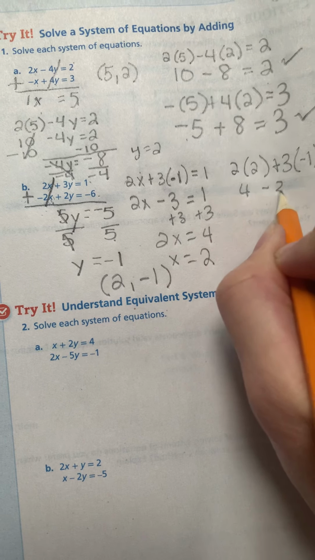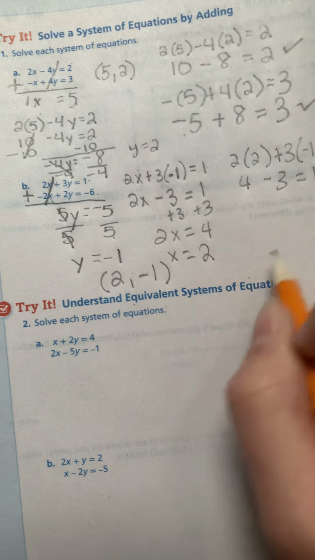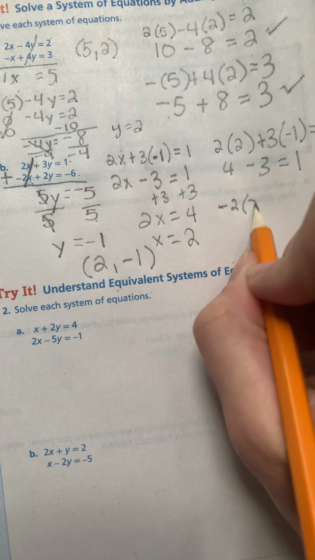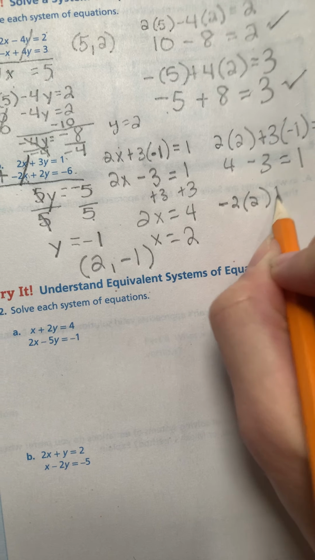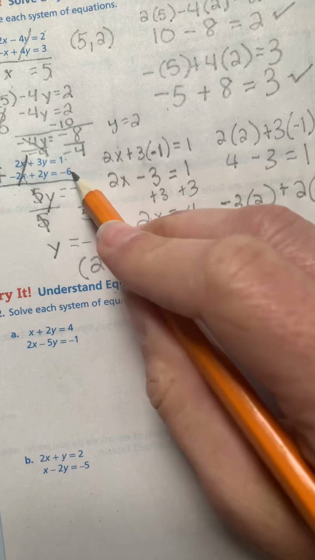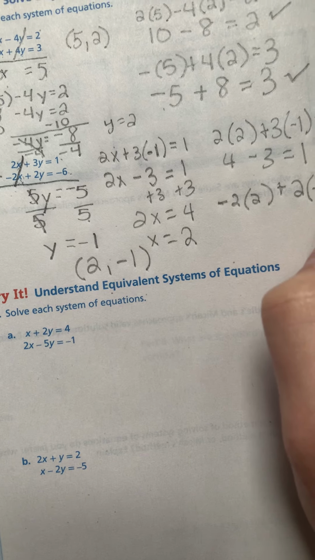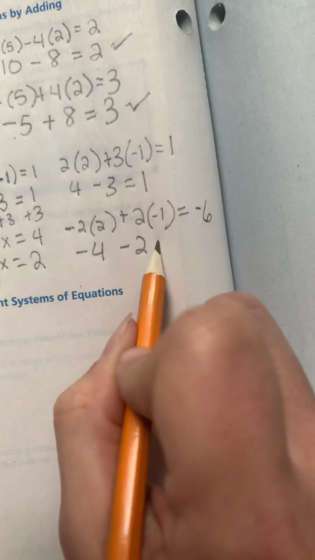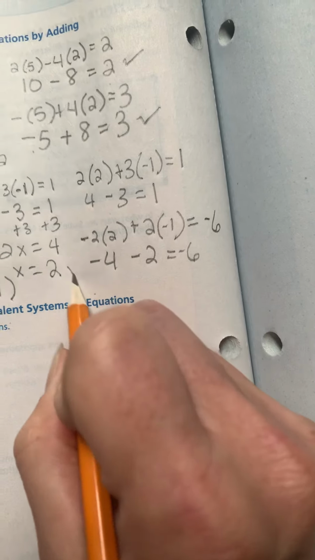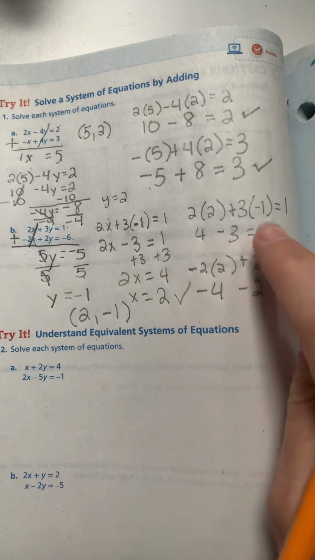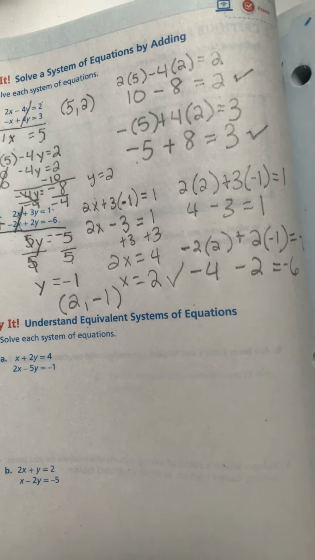That's 4 minus 3 equals 1. Negative 2 times 2 plus 2 times negative 1 equals negative 6. So I've got negative 4 and negative 2, and that does make negative 6. So that's also correct. So as long as when you plug it in, it has to work for both equations, not just one.